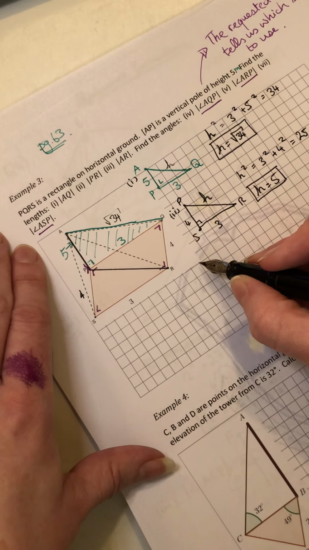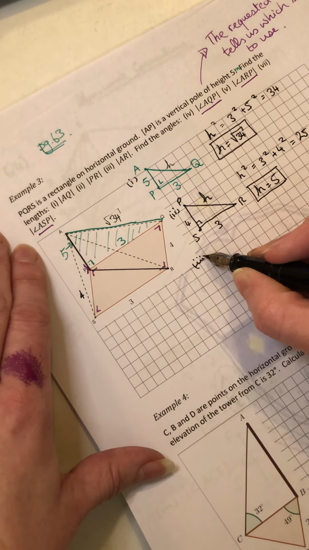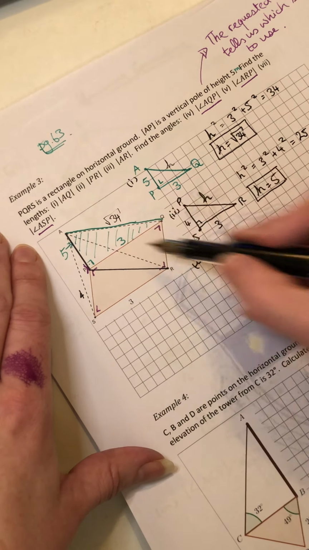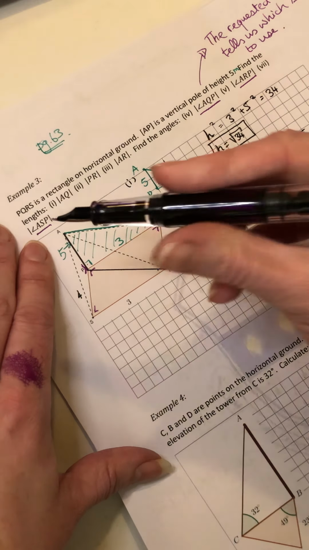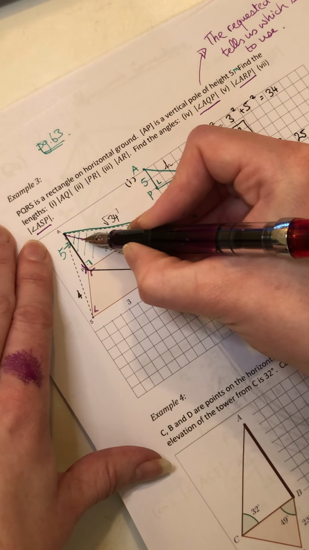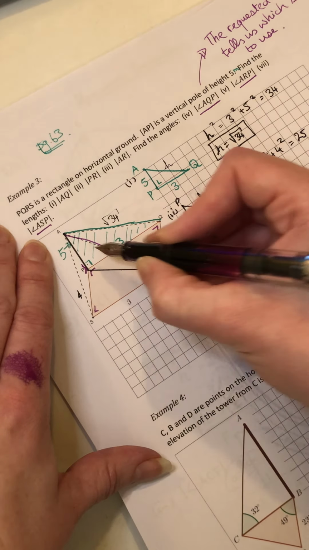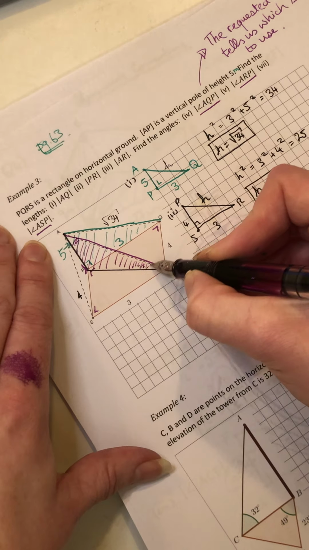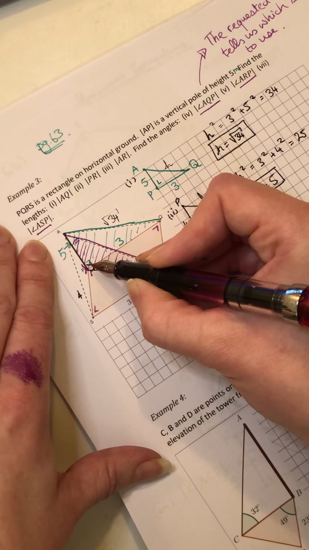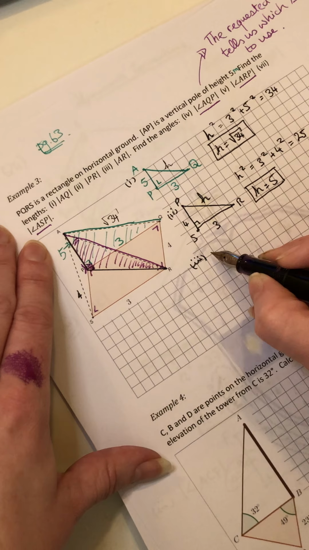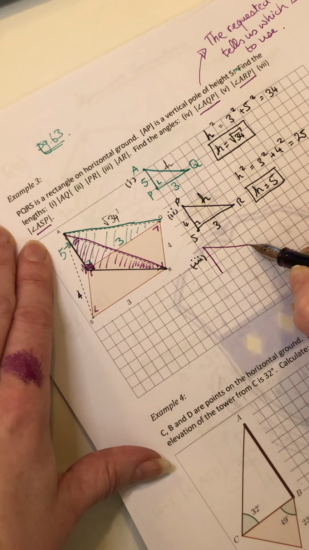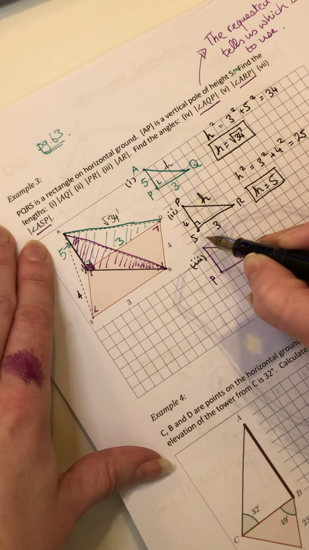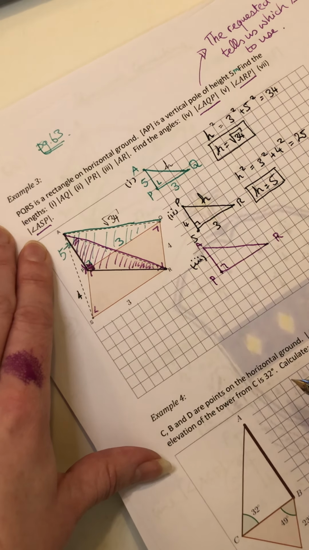Part 3 then asks me to find AR, the distance from A to R. So if I join the dotted line that they've described there, this one might be a hard one to visualize, but that is a right angled triangle in there. So when I sketch this out, R, P, A, I have a right angle here at P.